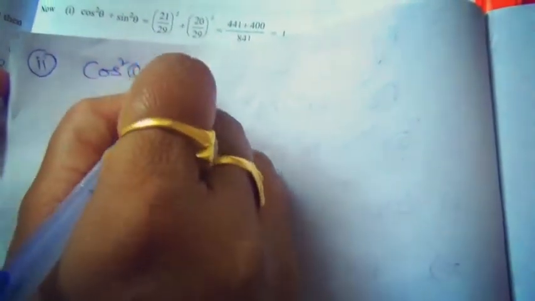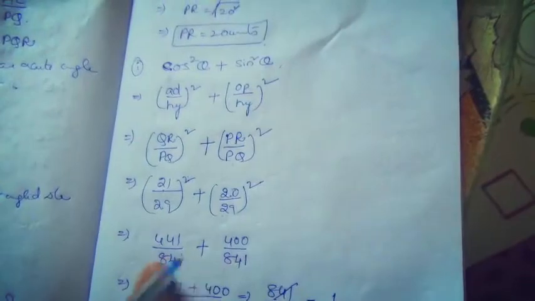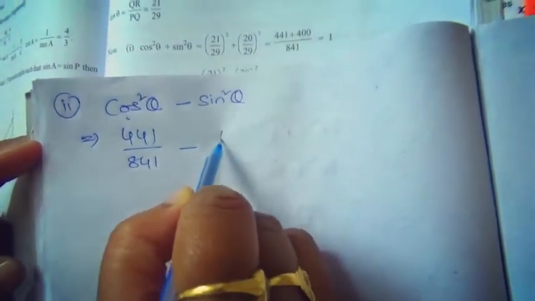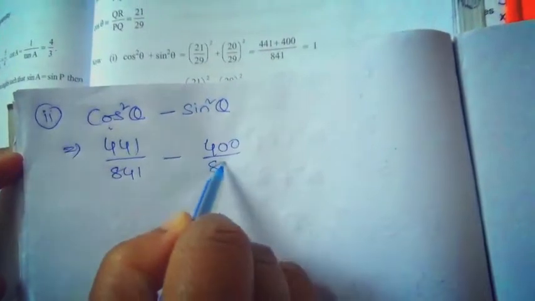Okay. So next, what is there? So in the second sum, no need to write all the values of this one. Okay. So cos square theta minus sin square theta. In the first sum itself, we found the values of this cos square theta and sin square theta. I am taking these values. Okay. So the value of this cos square theta I got 441 by 841 minus here 400 by 841.